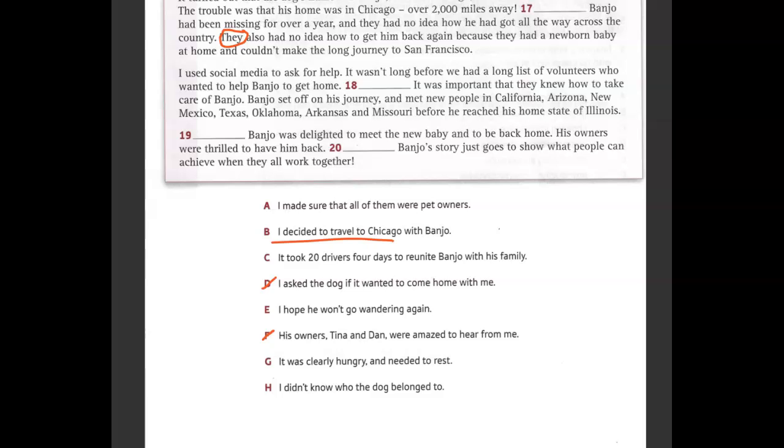I didn't know who the dog belonged to. This is also not a possibility because we already know who the owners are. So these are not possible answers. Let's see what it says after the gap. It was important that they knew how to take care of Banjo.